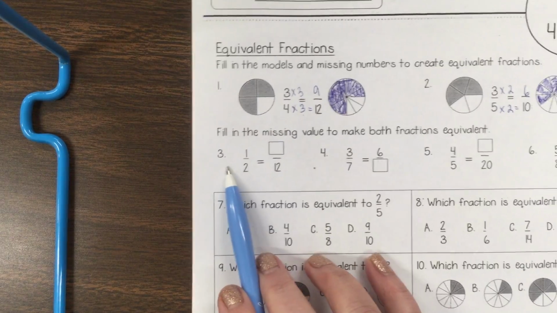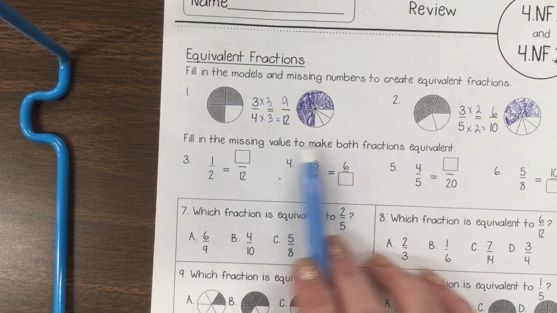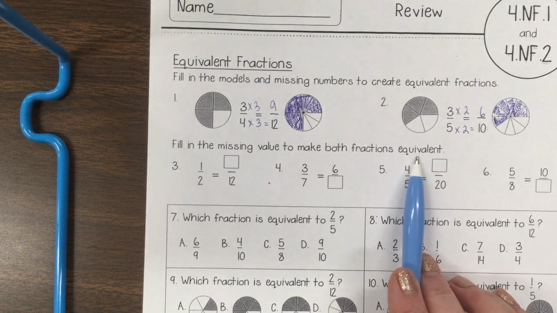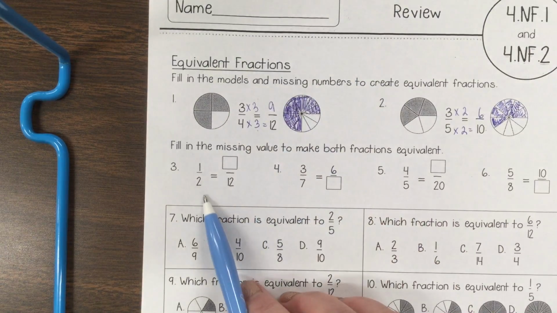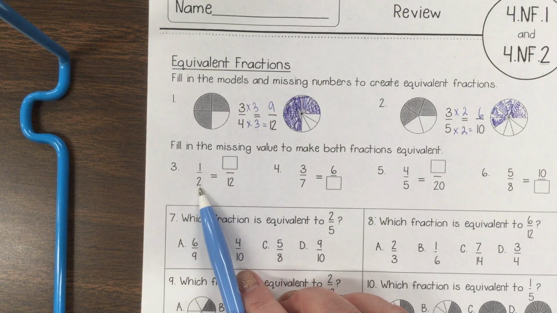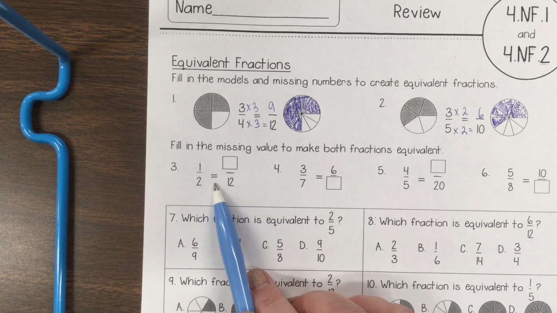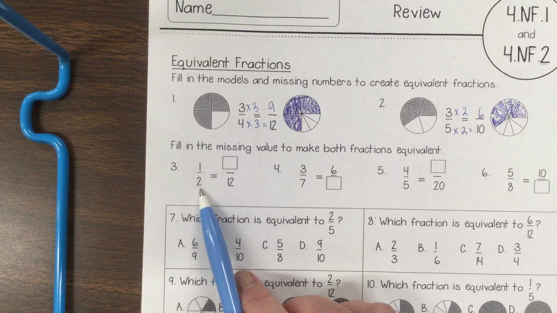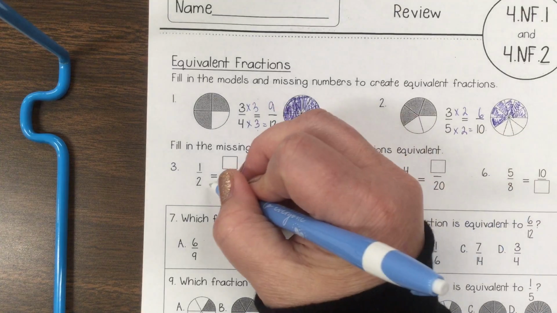So let's go to here for number 3. Fill in the missing value to make both fractions equivalent. Remember that fancy word equivalent just means equal. Let's make them equal. So we can use that same strategy. I look here at my halves, 1/2 is equal or equivalent to how many 12ths? So I can think to myself, what do I need to multiply 2 by to get me 12?